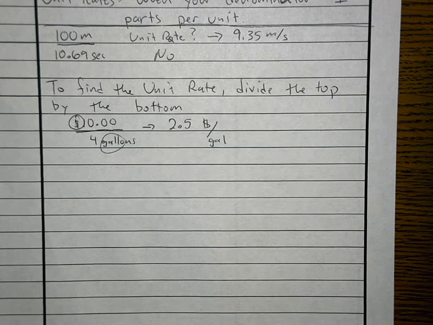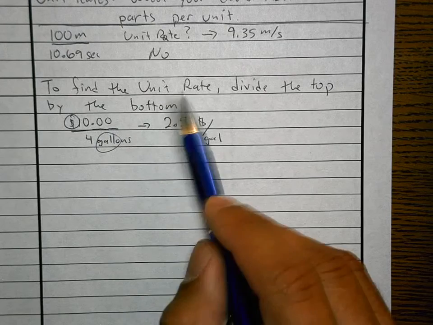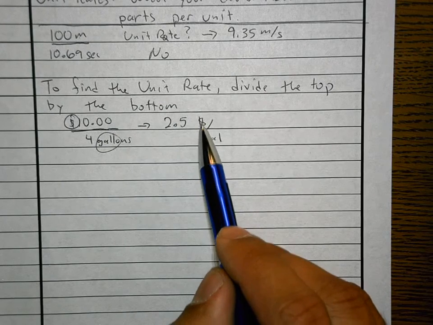And so keep in mind, what is a unit rate? A unit rate is how many parts per whole do we have.